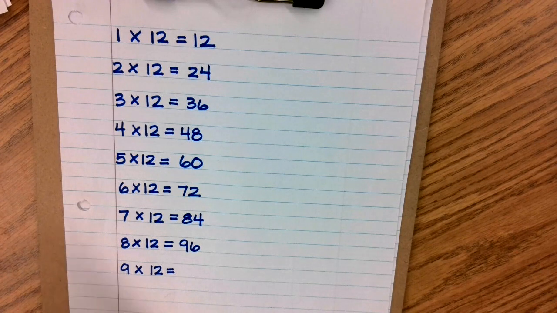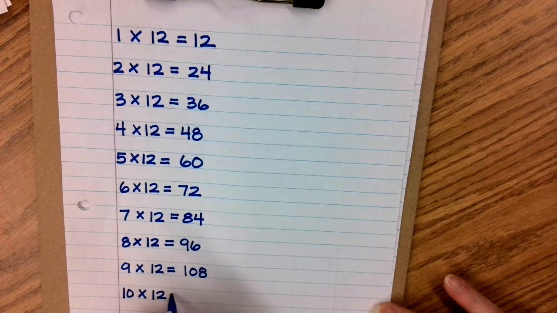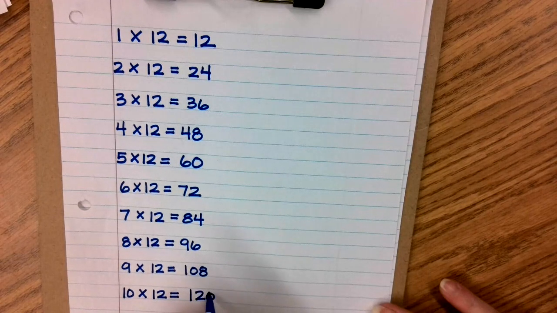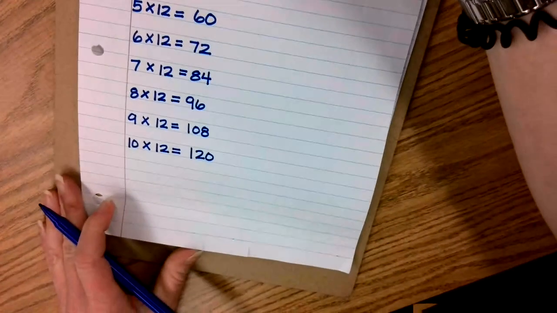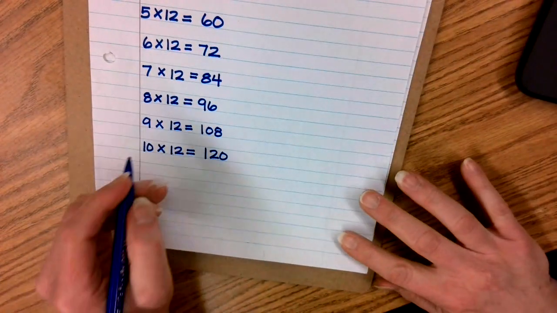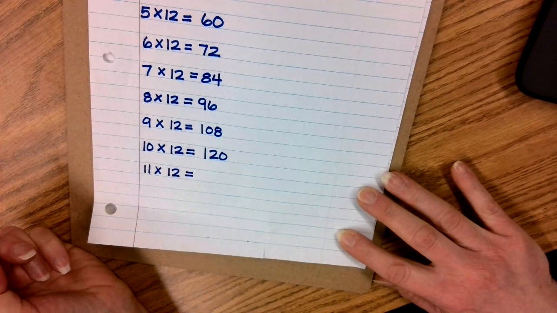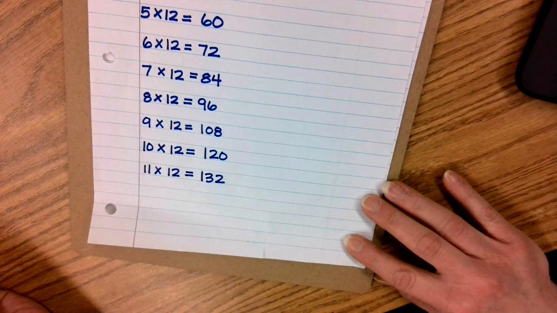Nine times 12 is 108. Ten times 12 is 120. Eleven times 12 is 132.